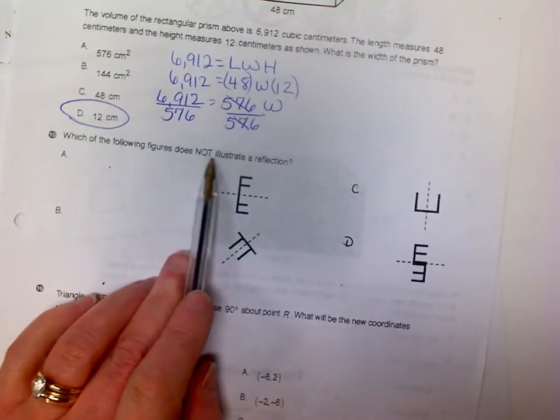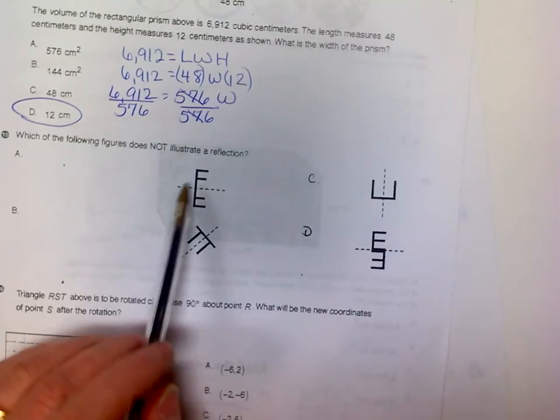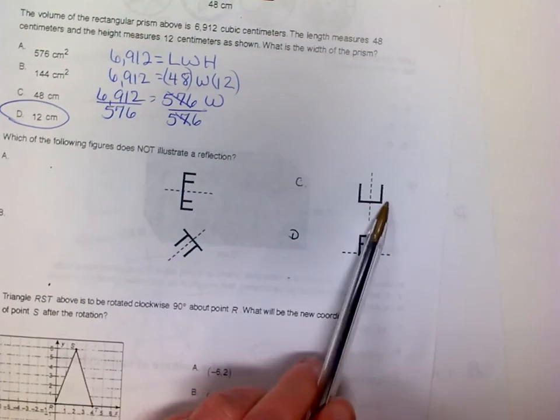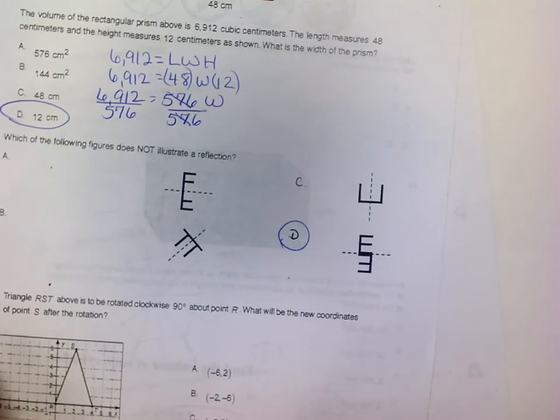Which of the following figures does not illustrate a reflection? And a reflection means a flip. So that's flipped, that's flipped, that's flipped, but that is not flipped. So D is the correct answer.